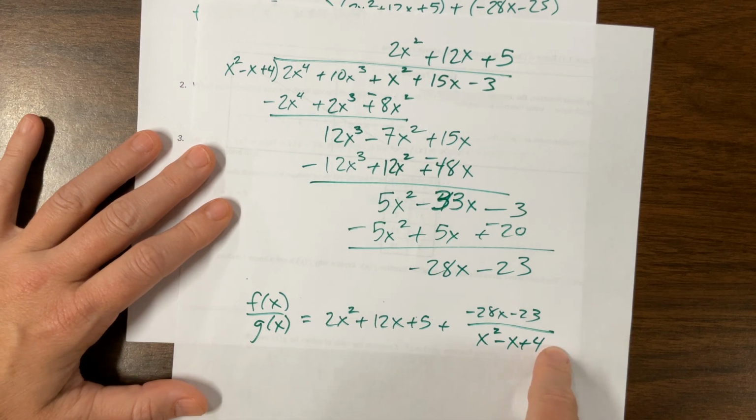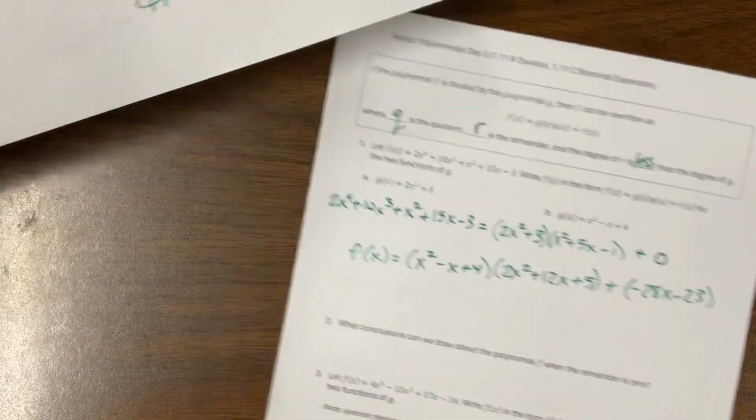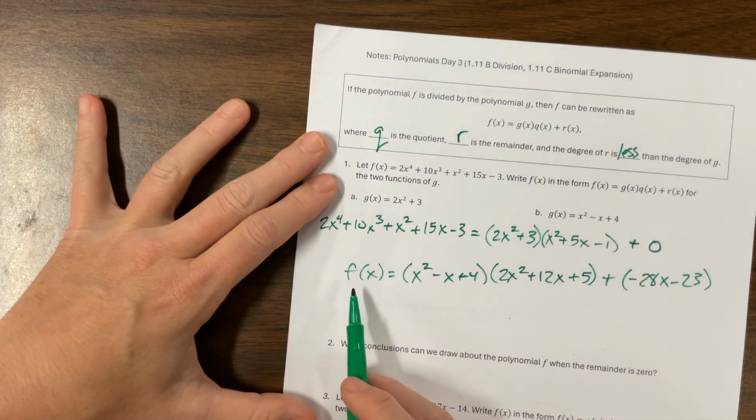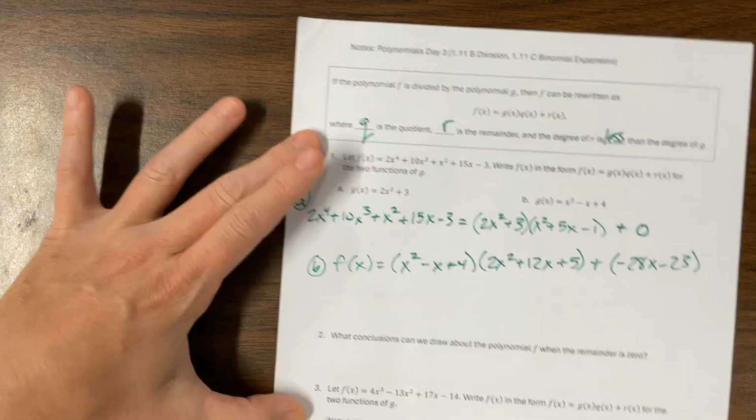Okay, but this is not the format that I have seen AP use. I've seen this other one. Oh, you know what? I messed up. Oh, no, I didn't mess up. G is what I was dividing by. So this is part B, and this was part A.